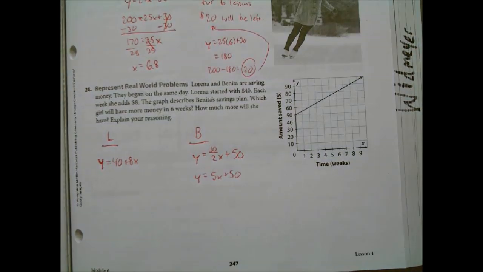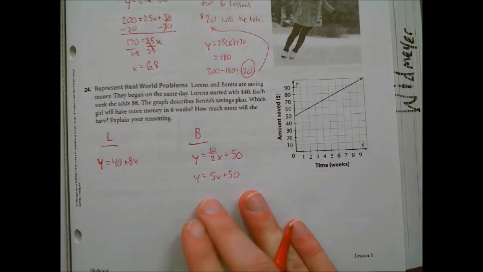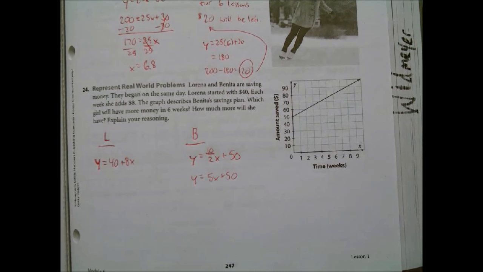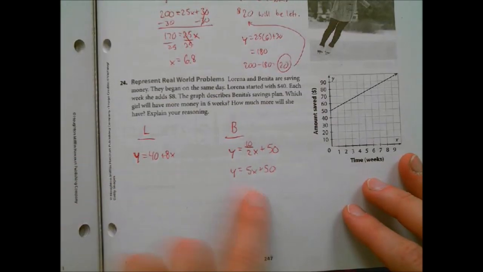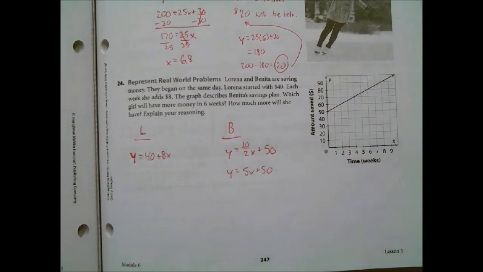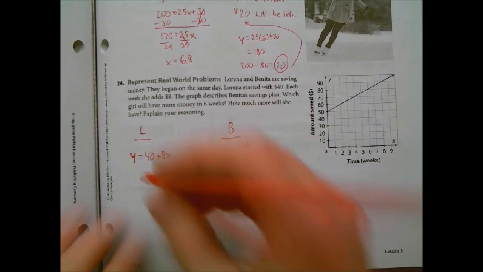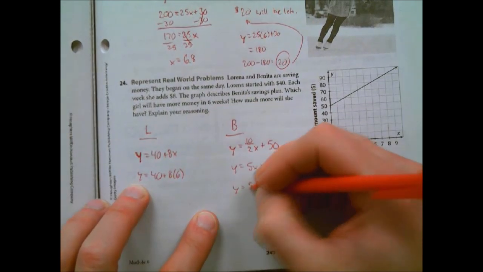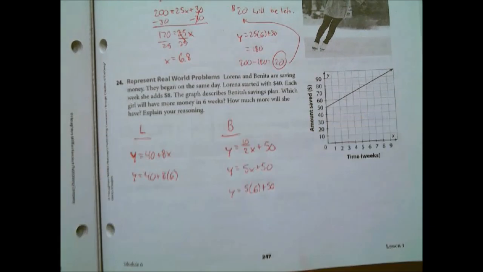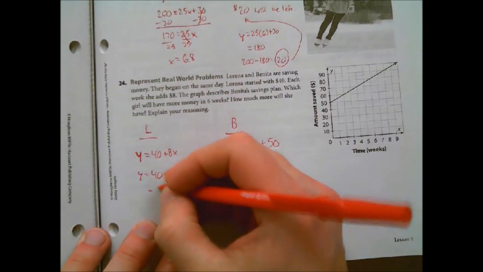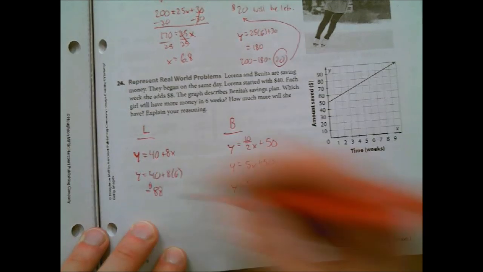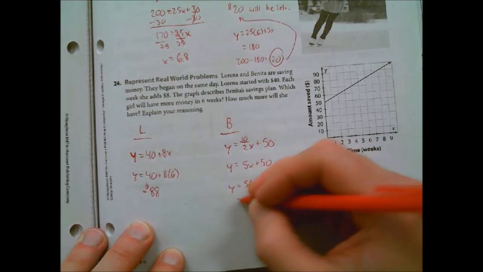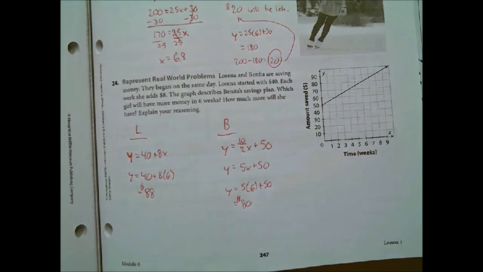Okay, perfect. We have Lorena, we have Benita. Now we want to compare who's going to have more in 6 weeks. So to figure that out, Simon, what should we do now? If we want to figure out who is going to have more after 6 weeks, what should we do? Put in 6 for x. You got it. Good job. 40 plus 8 times 6. Y equals 5 times 6 plus 50. Okay, so 8 times 6 is 48 plus 40 is 88 dollars. And then 5 times 6 is 30 plus 50 is 80 dollars. Okay? So, who will have more money at the end of 6 weeks?